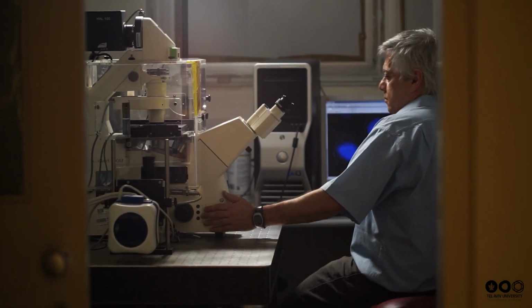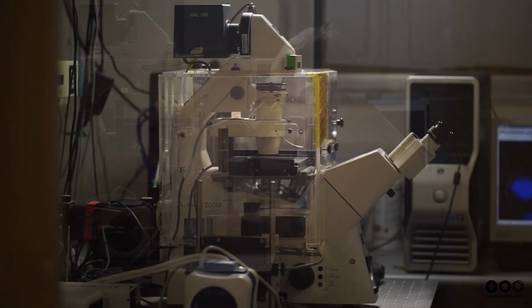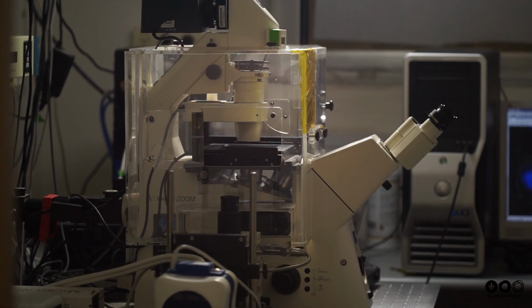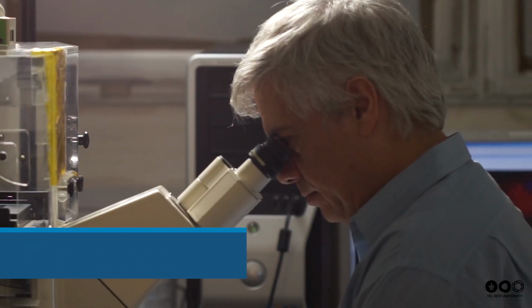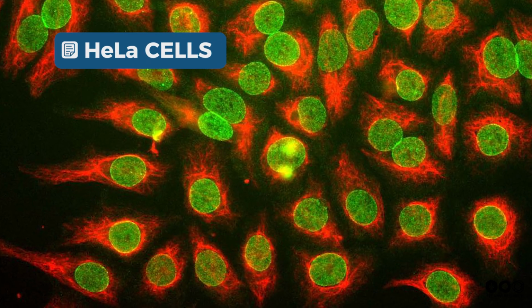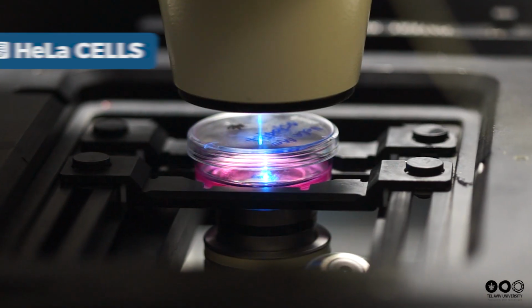I've asked Professor Marcelo Ehrlich to show us some cells under his microscope. My name is Marcelo Ehrlich, and this is an immunofluorescence microscope. Today, we are going to use this microscope to observe live HeLa cells, which are human cervical carcinoma cells, at very high resolution.